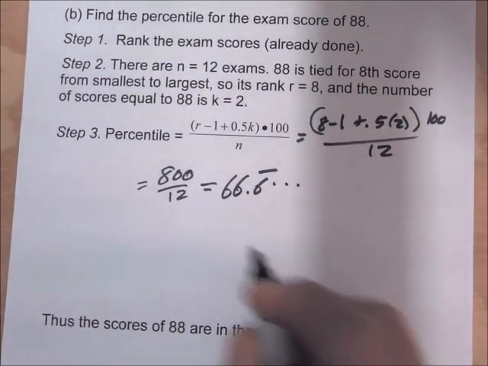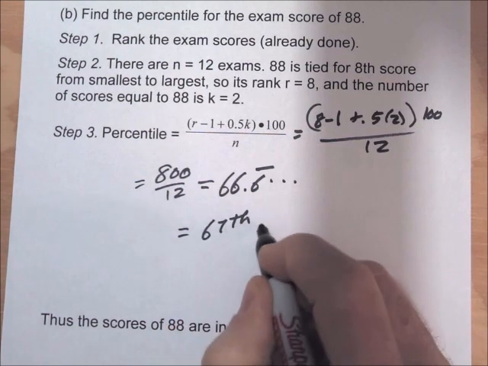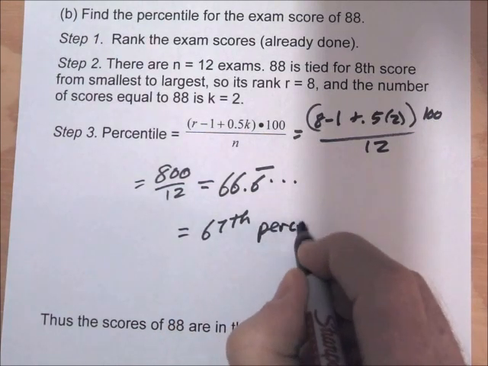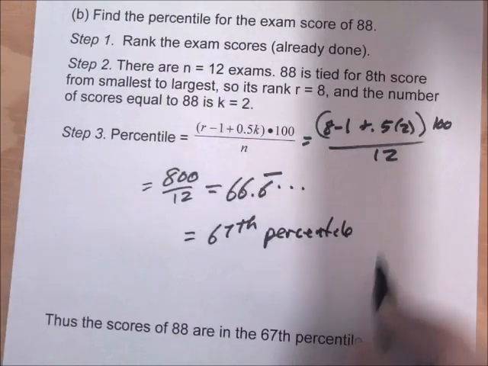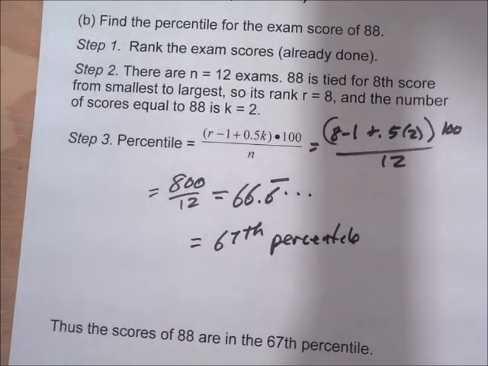So it's approximately the 67th percentile. So the scores of 88 are in the 67th percentile. That means they're more than 67% of the data.